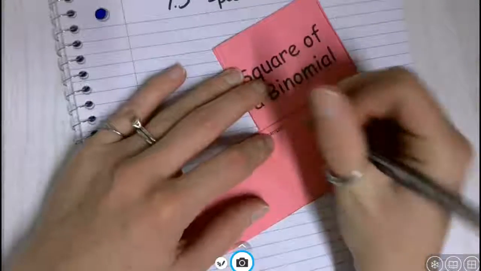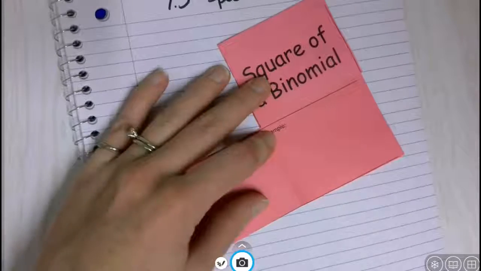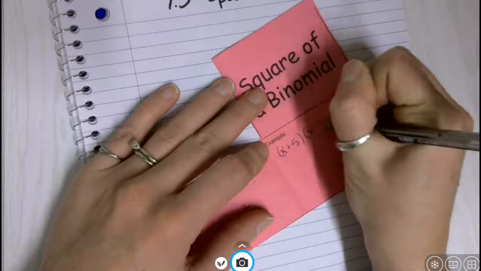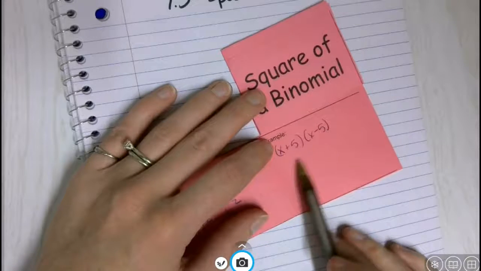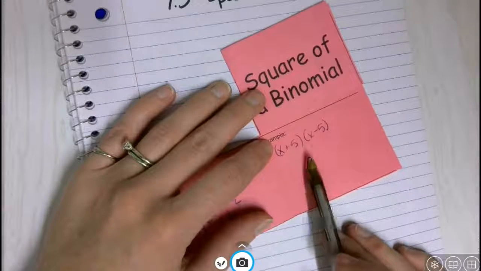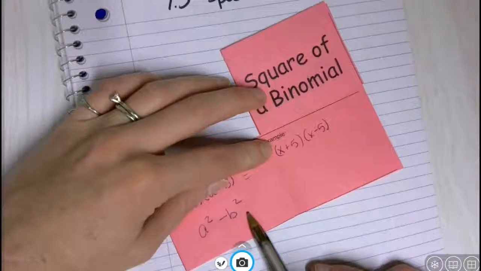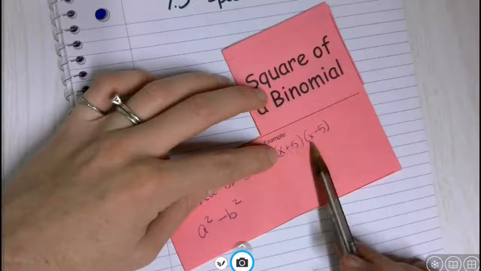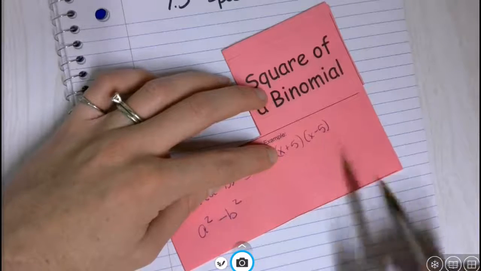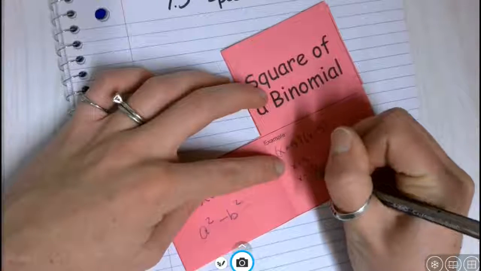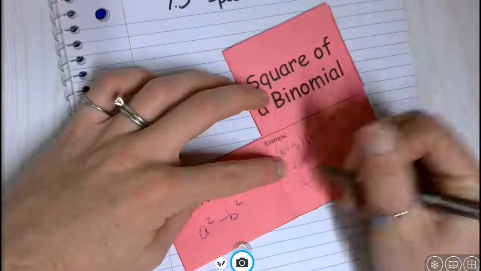Here we're going to use x plus 5 and x minus 5. I'm going to go ahead and first multiply these out exactly like we did in our last lesson, so we can see how it works anyways. So I see that they're kind of the same, but one's a plus and one's a minus. So I'm going to multiply them out. I've got x plus 5 and x minus 5, and I'm going to use the vertical method here.